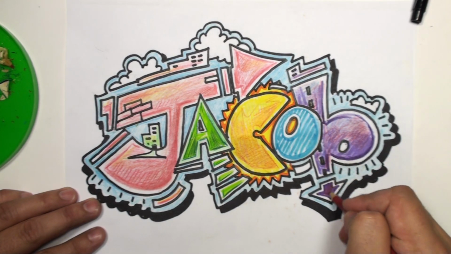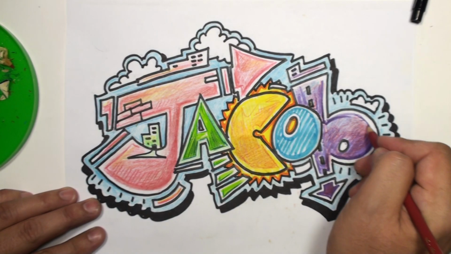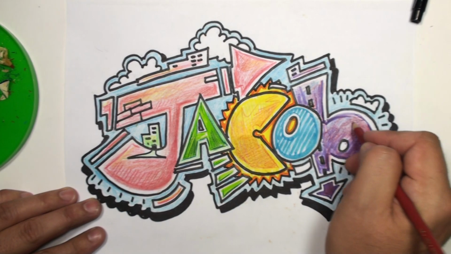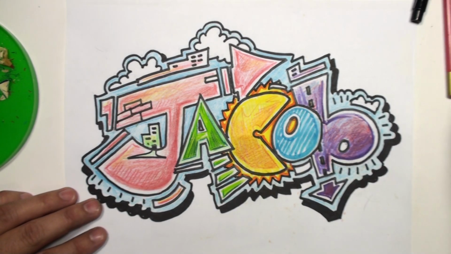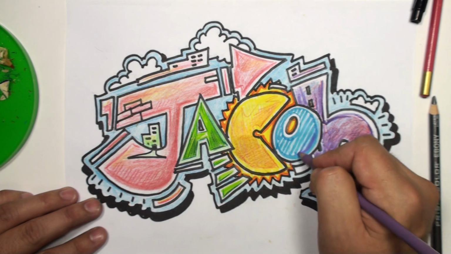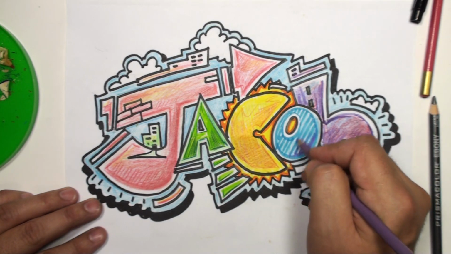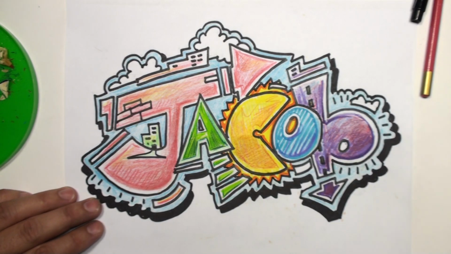Because purple and red go really well together. There. Purple is really in paint, it's red and blue together, so that goes well with that. And we could have a little purple spill over into this right here.